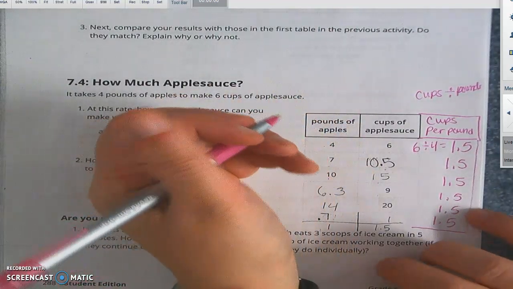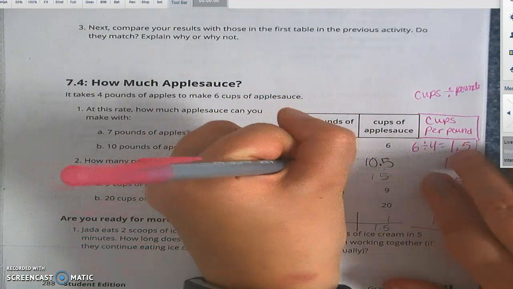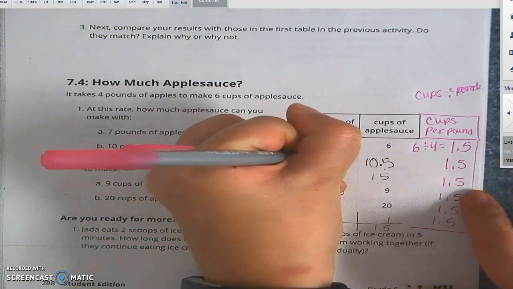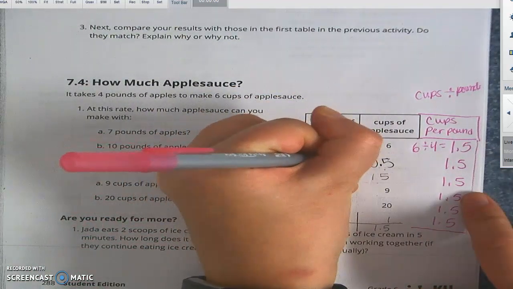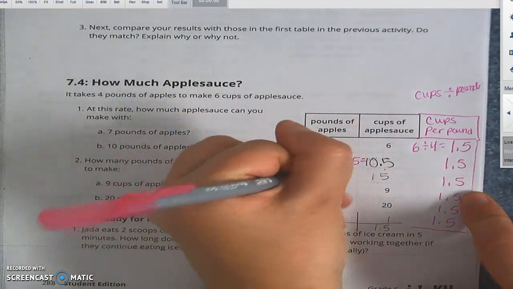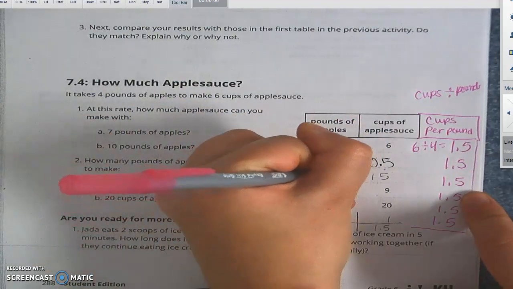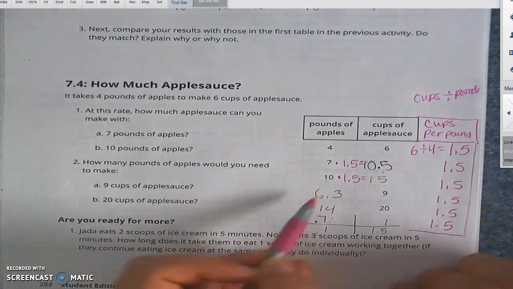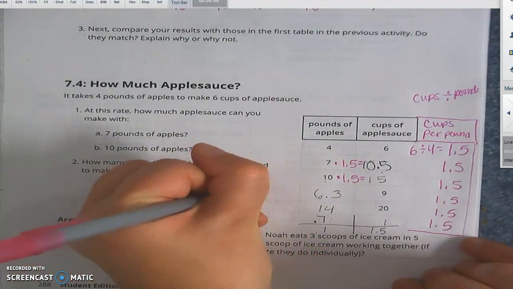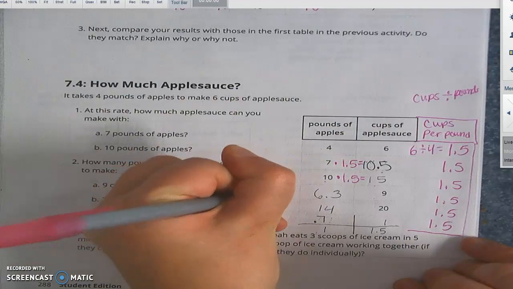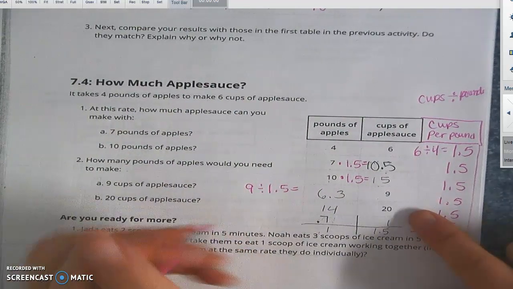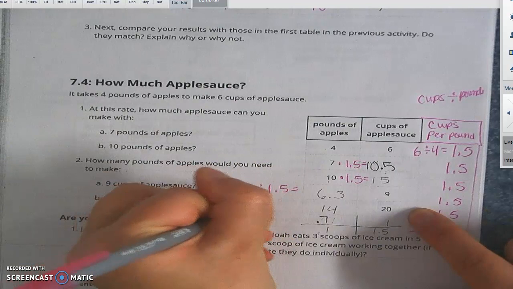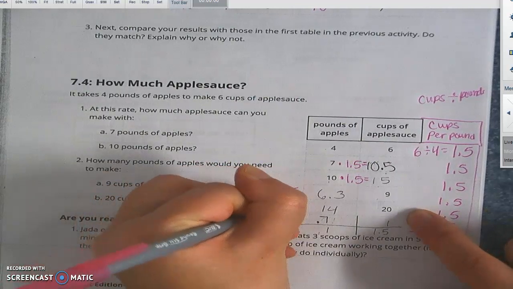So for this row, we would do 7 times 1.5 to get that 10.5. Here we would do 10 times 1.5 to get that 15. Here, if we wanted to find the number of pounds, we would do 9 divided by 1.5. Here, to find the number of pounds, we would do 20 divided by 1.5.